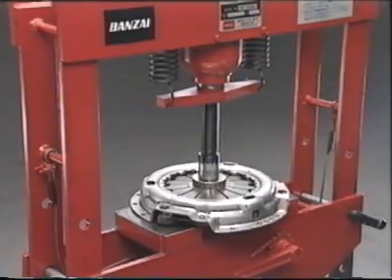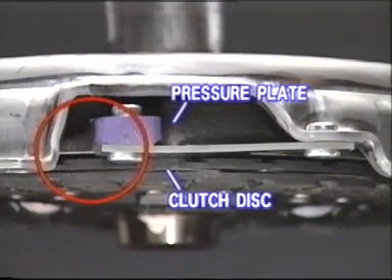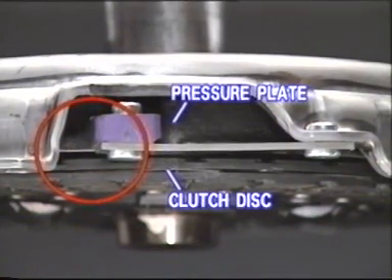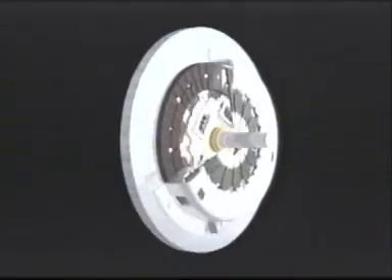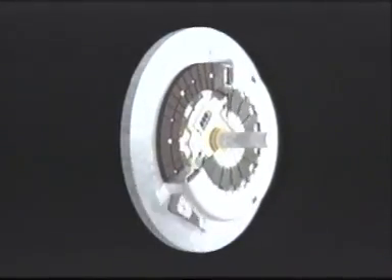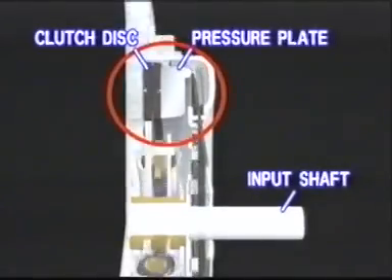When the power pushing the pressure plate against the clutch disc is lost, the clutch disc becomes free between the flywheel and the pressure plate. This is a condition called the clutch is disengaged.